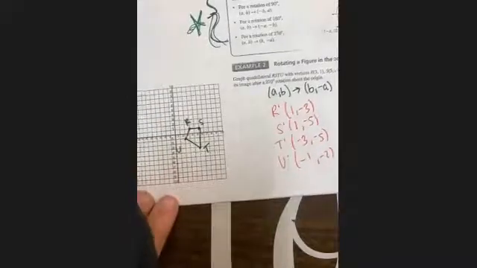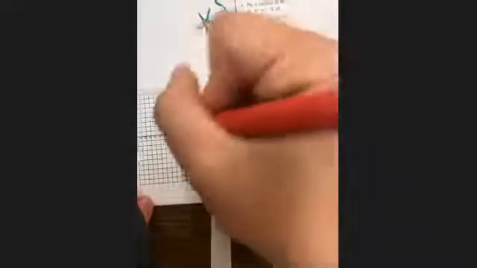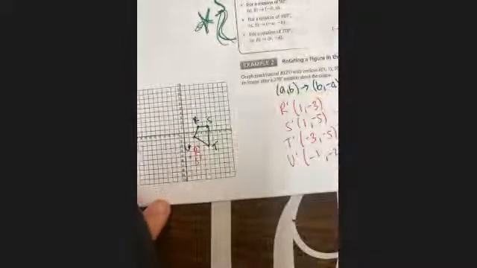Okay, so then I can go and graph those. R prime is at (1, -3), of course, right where I wrote my U. S prime is at (1, -5). T prime is at (-3, -5). And U prime is at (-1, -2).